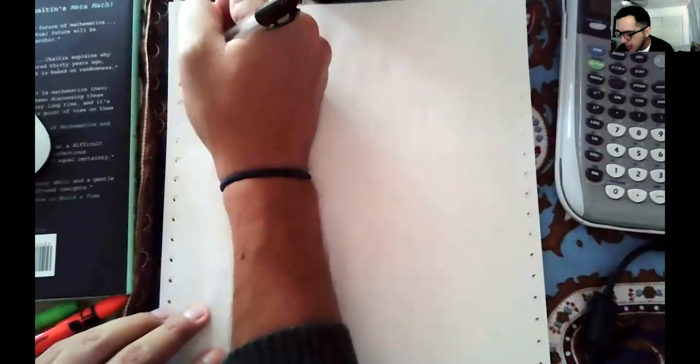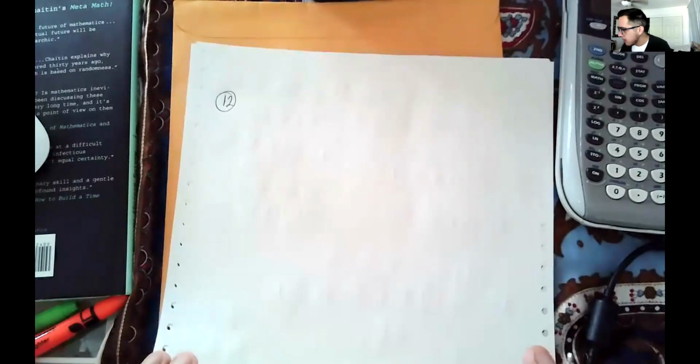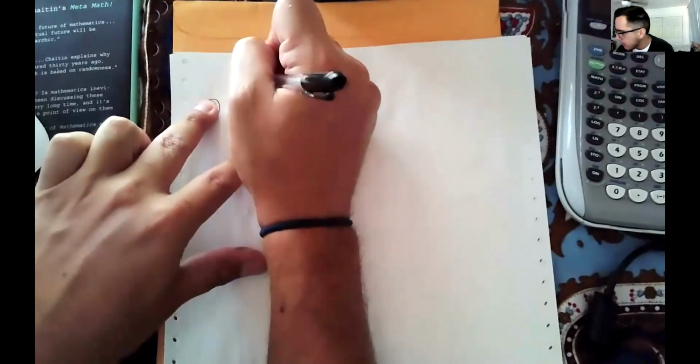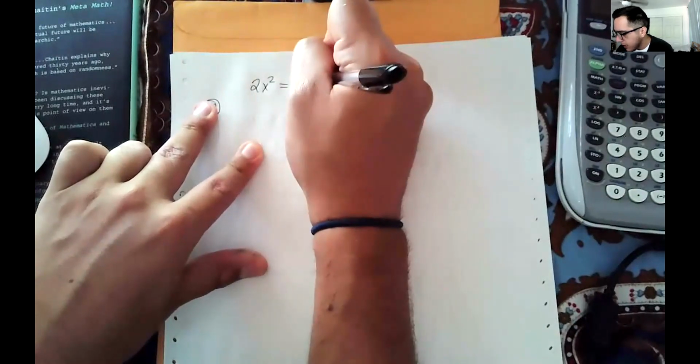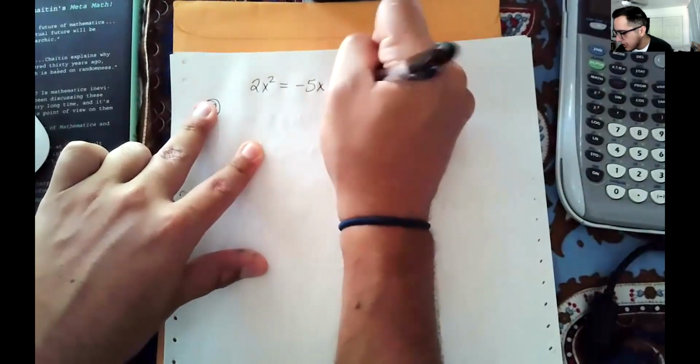Next problem is number 12. And this one is set up as 2x squared is equal to -5x minus 7. Okay. So again, if I were to rewrite this in standard form so that I can start this problem, what would I need to do?